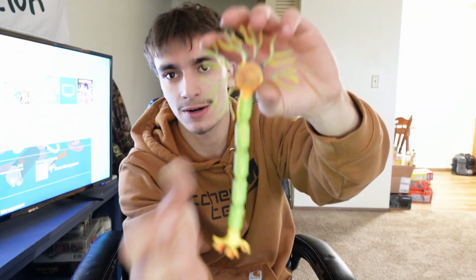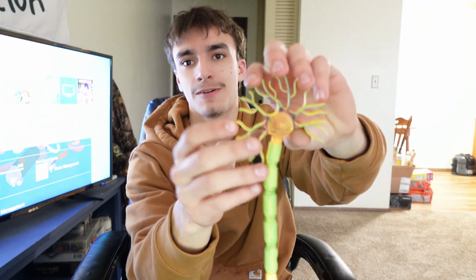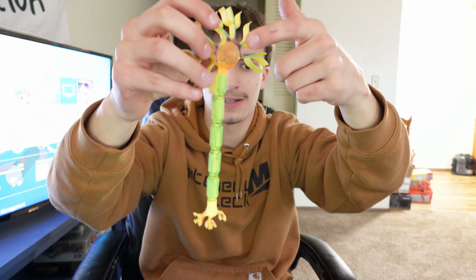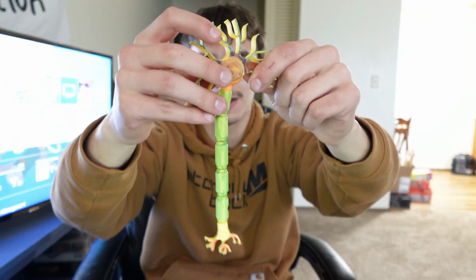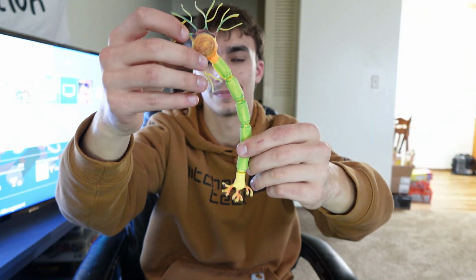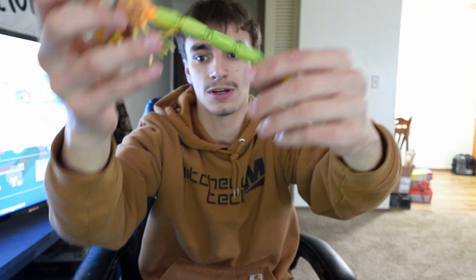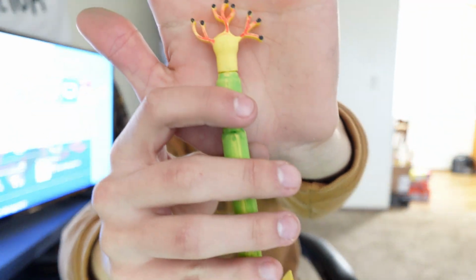So with this 3D model that I made of the neuron, we can see how each part plays a significant role, from the dendrites receiving information, to the axon firing an action potential, and to the neurotransmitters carrying the message across the synapse.